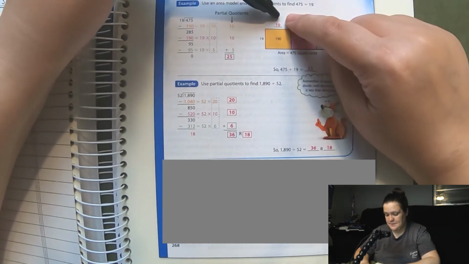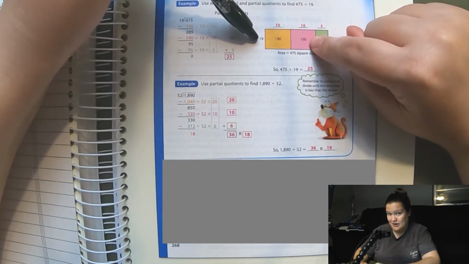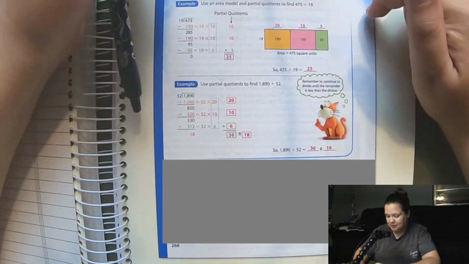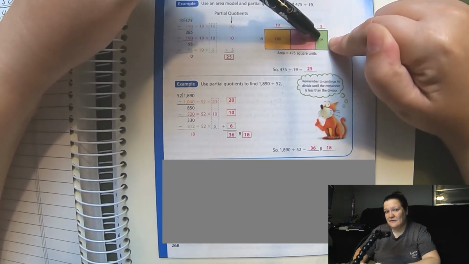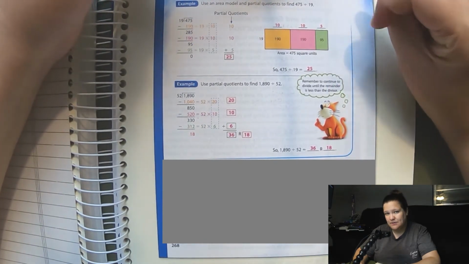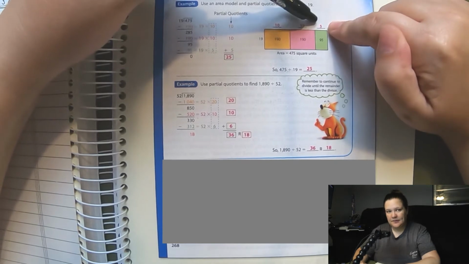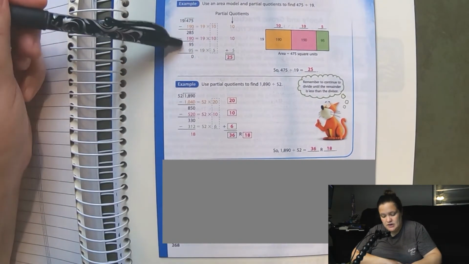So it's times 10. 190, 19 times what is 190? We just did it. 10. 19 times what gives you 95? Well, we can do a little bit of math. This one I'm going to go ahead and give you. It's 5. Okay. So then you would fill in your partial quotients.